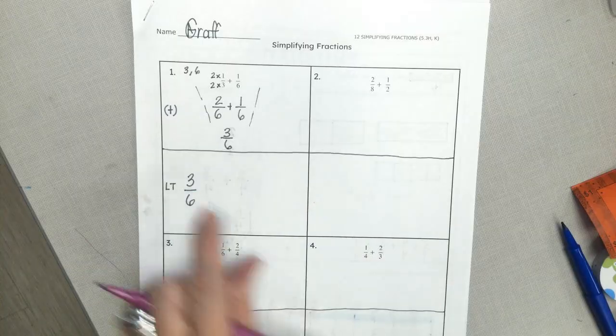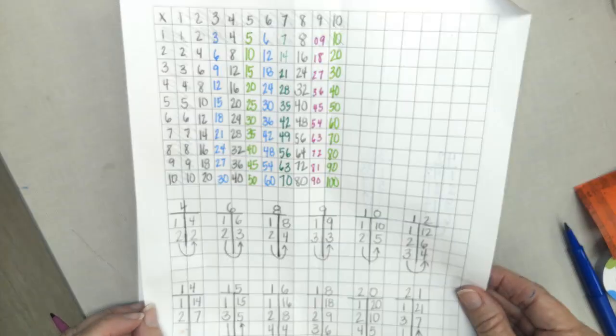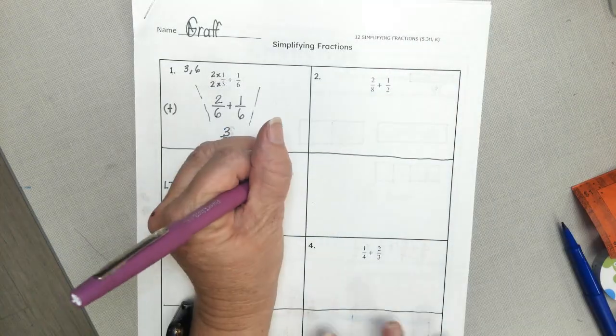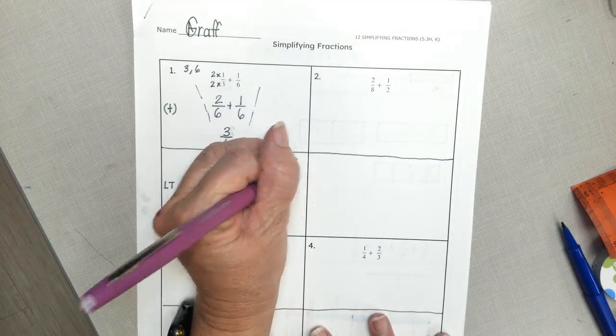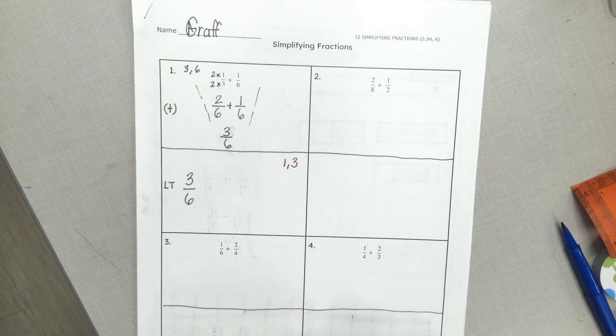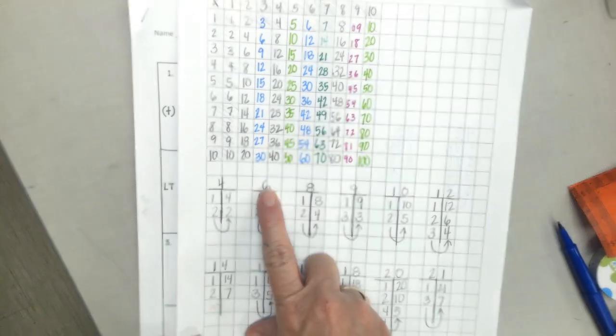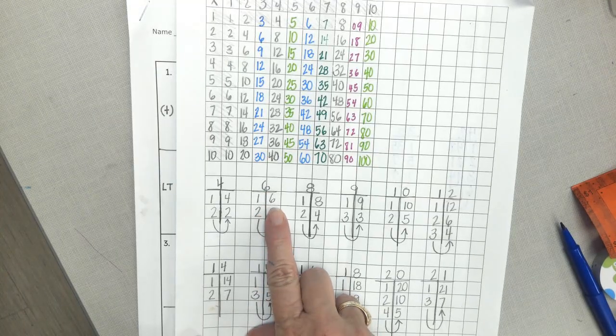We're going to take our paper, and 3 isn't on here. So what kind of number is 3? There's only 2 factors, 1 and 3. And when I take my paper and I look at 6, how many factors are there? 4.